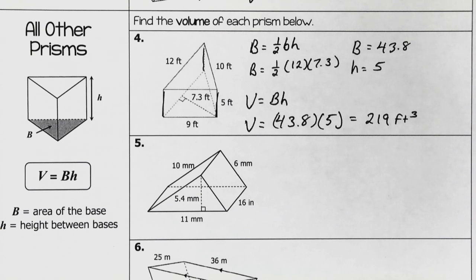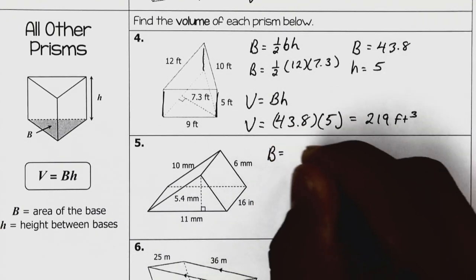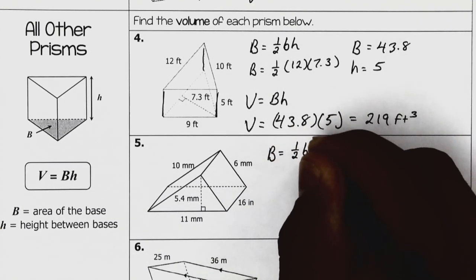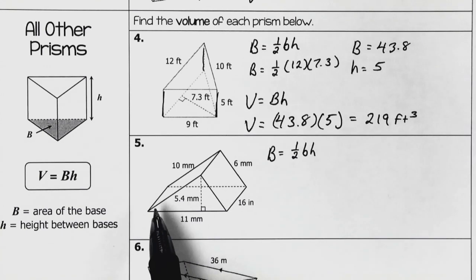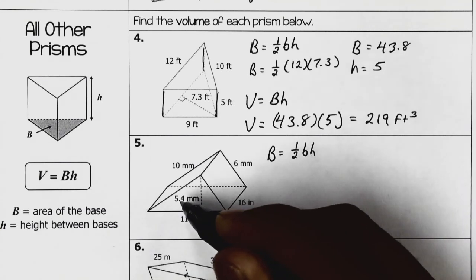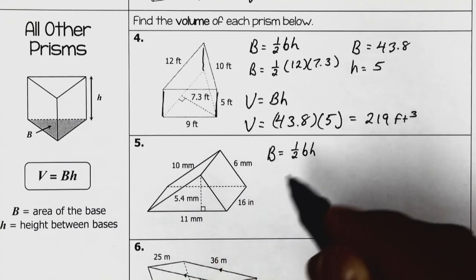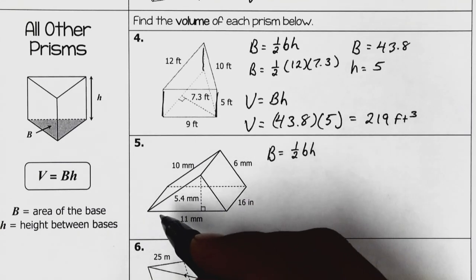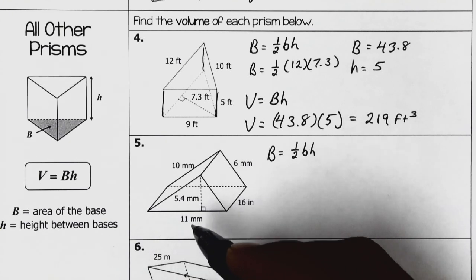It's another triangular prism. So first let's get the base. So big B, it's a triangle again, so I'm doing 1/2 base times height. So just focusing on the triangle, right here, this line to the right angle, the 5.4, that's the height of the triangle. And it connects to this side of the triangle, which is 11, so this is the base.